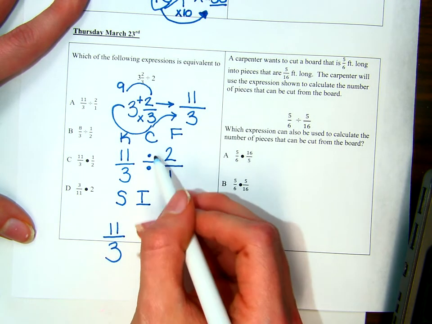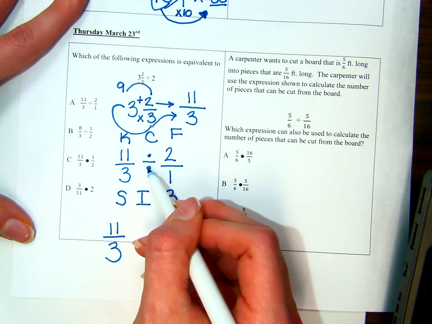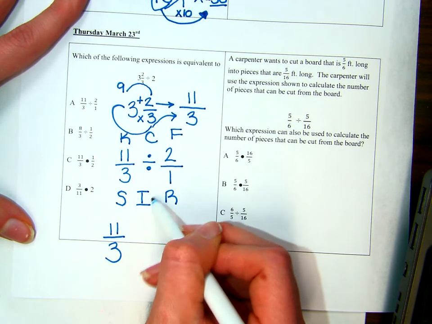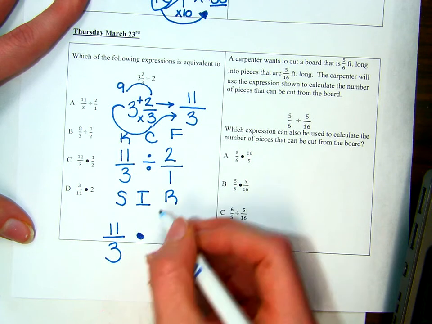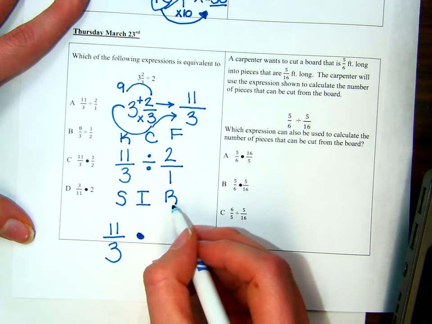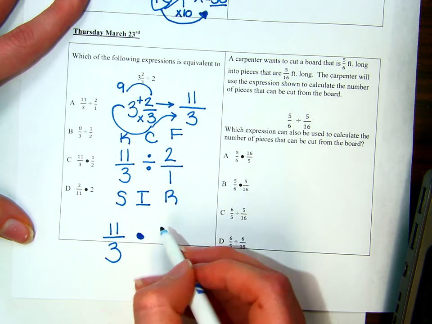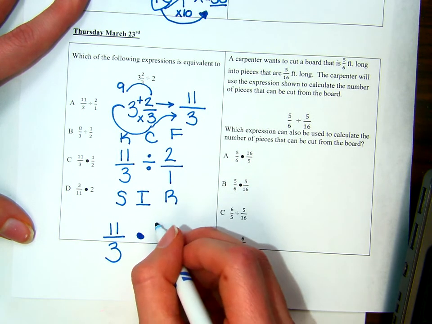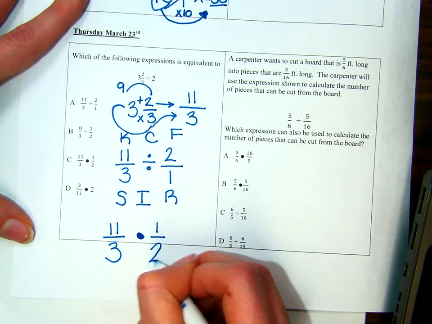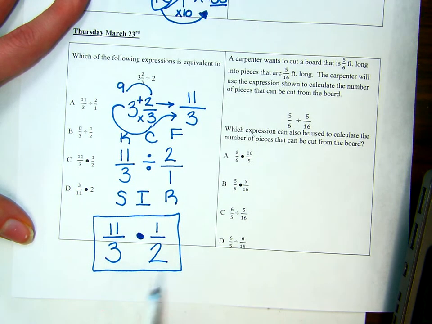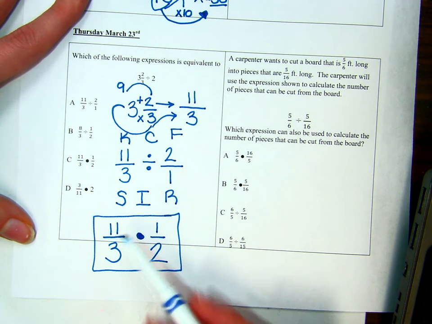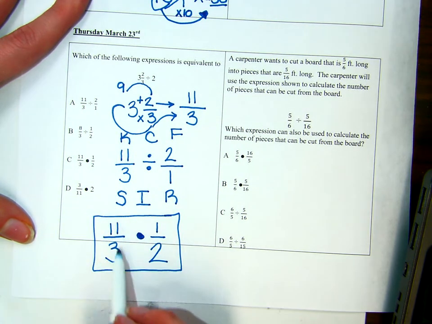I know that we need to change division to its inverse, and the inverse of division is multiplication. And then I need to flip, which means I need to take the reciprocal of the second fraction. So instead of 2 over 1, it now becomes 1 over 2. And this right here would just be how to find an equivalent expression. So I'm just going to look to see which one matches, and I see that C does.